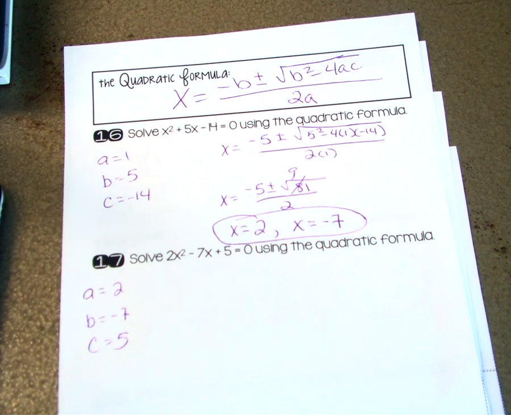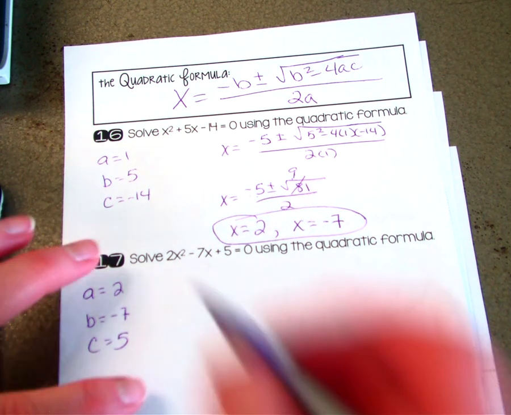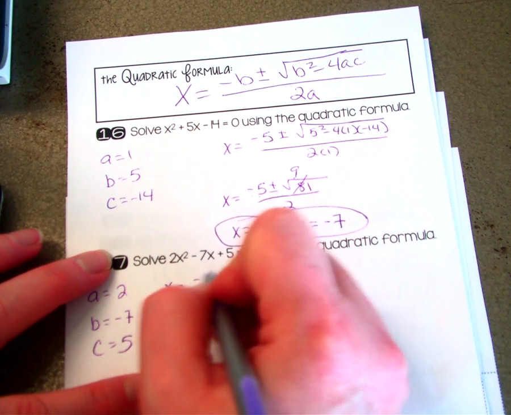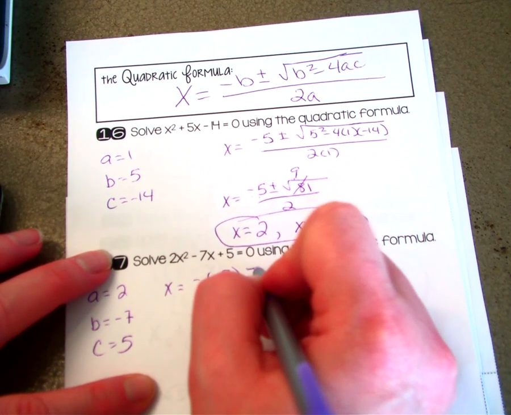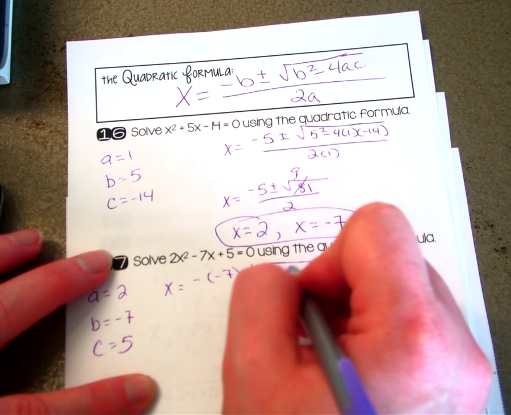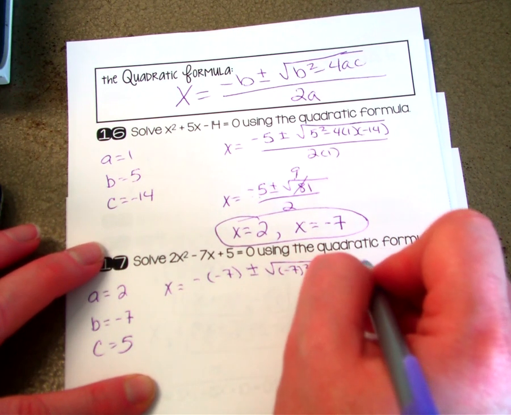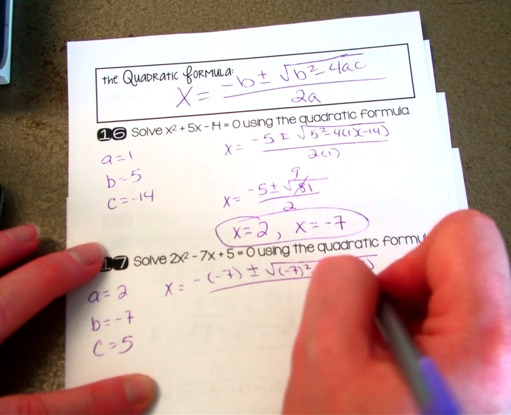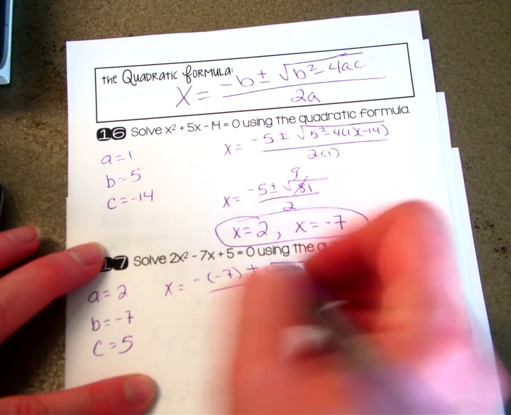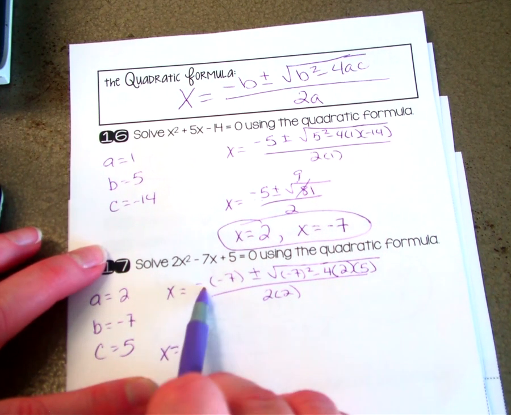So our A is a 2, our B is a negative 7, and our C is a 5. So when I plug those in, you want to be careful with that negative B value. Because you're going to end up with negative negative 7.